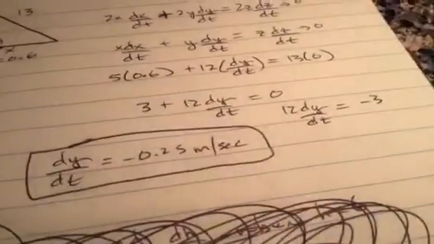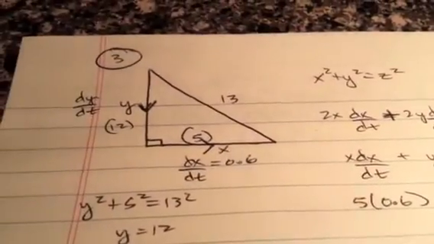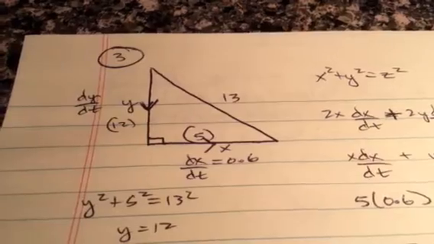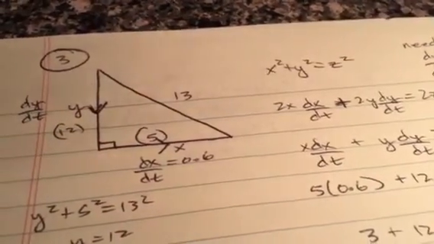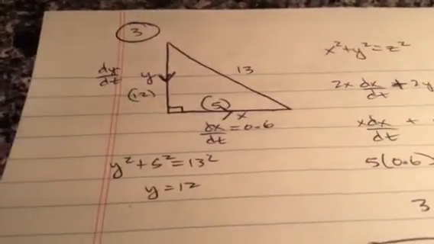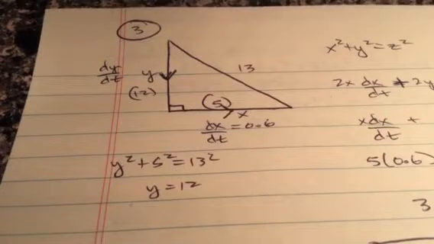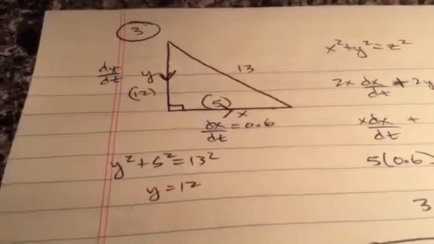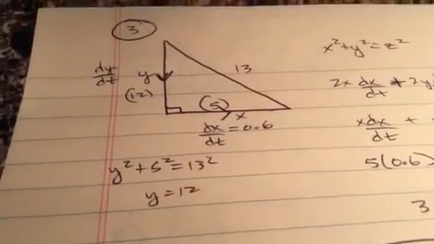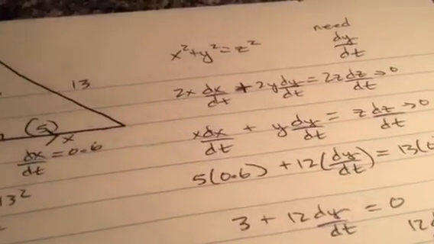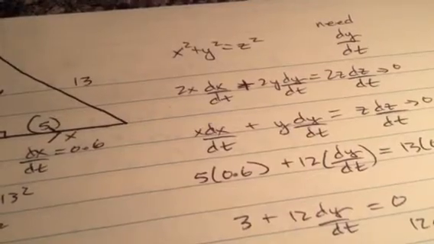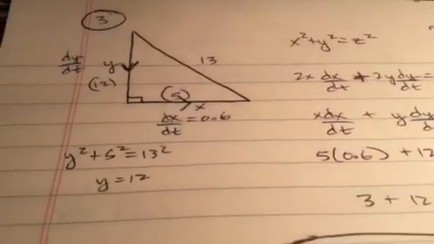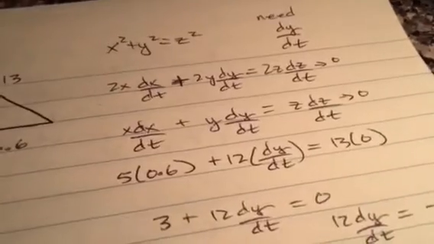What are we talking about? We're talking about meters a second. 13-foot ladder we got there. Let's see, the question said at the point where, yes, when it's 5 feet away for x, the Pythagorean theorem gives me 12, not feet, but 12 meters for y. We need the rate at which it's sliding down the wall. That's dy/dt.